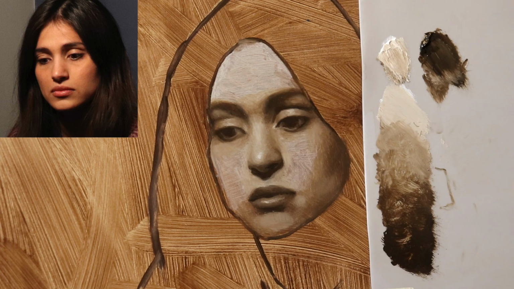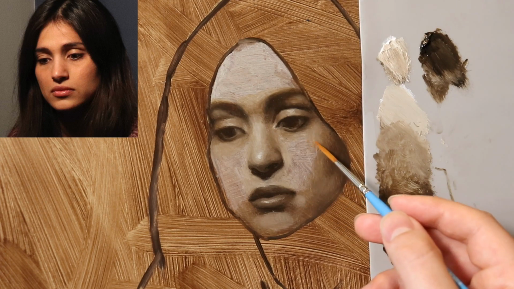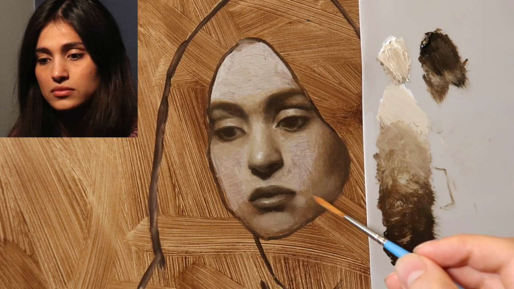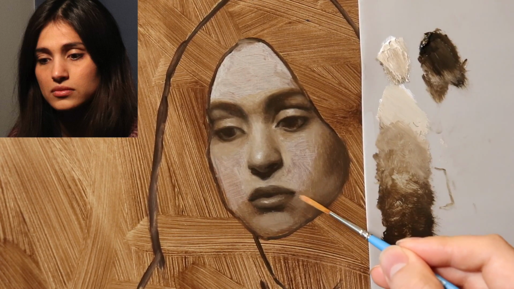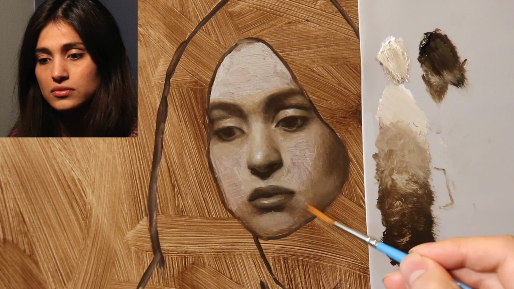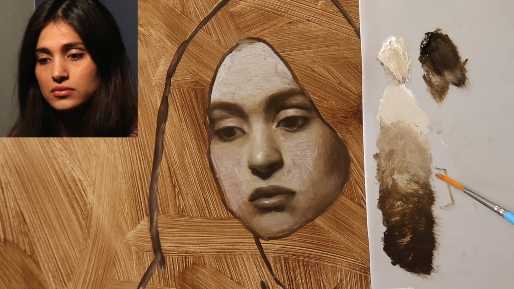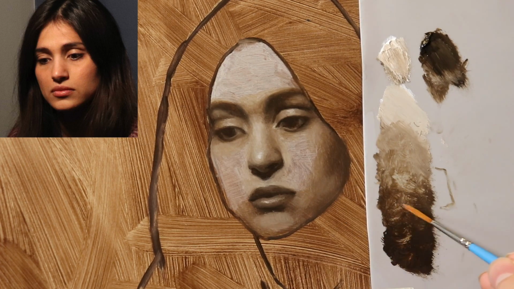But now we're starting to run into problems. I don't want it to be confused. So I don't want this value to get anywhere near these values. But it still needs to be lighter. So that's a little better. A little darker here.